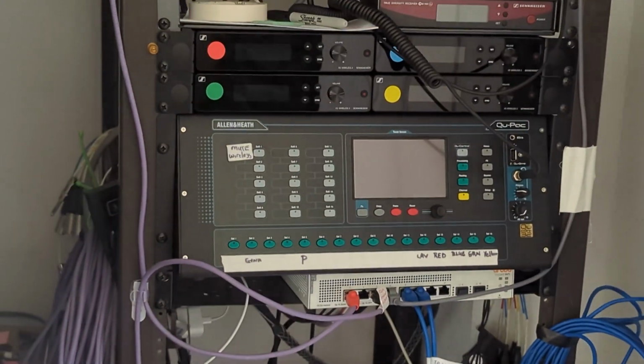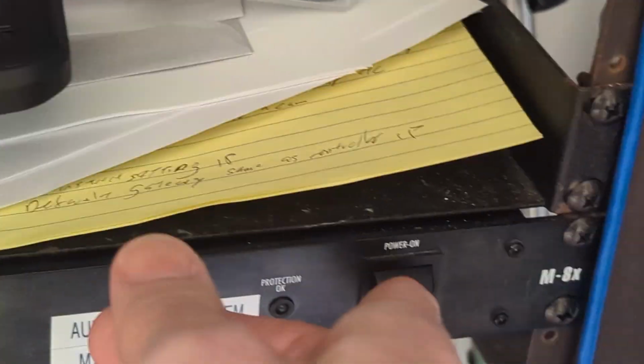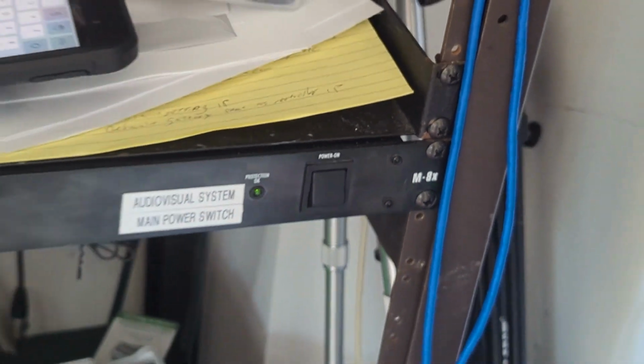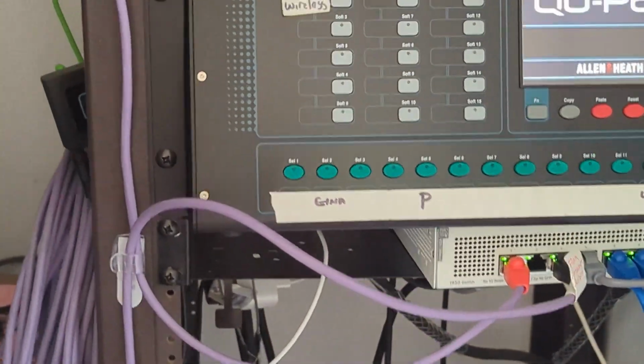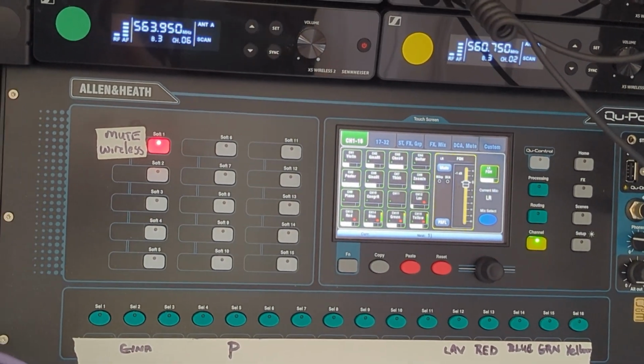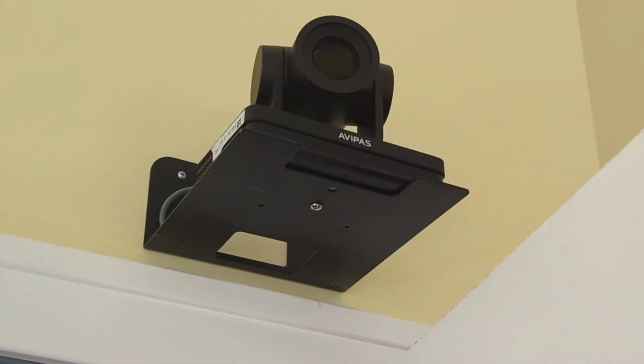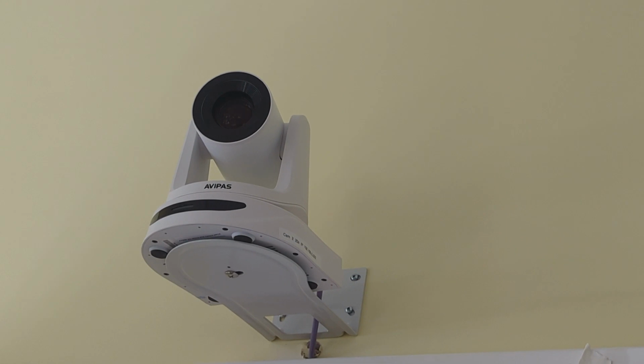Okay, and while it's doing that, we're going to come over and turn on our rack. And the power switch is right down here. And we will turn that on. And it'll take just a minute or so for our soundboard to boot up. Of course, you see you've got the mute wireless is already on. And you'll also see that our cameras will start to move and boot up in just a minute.